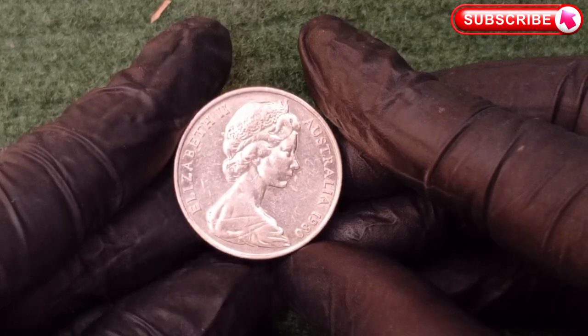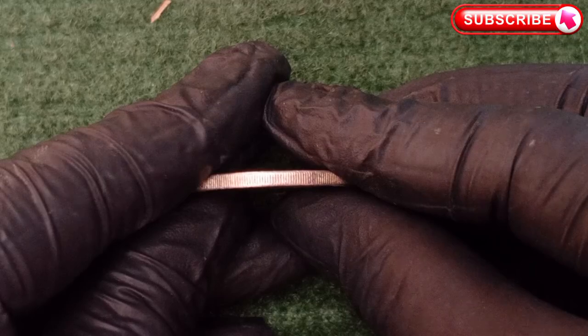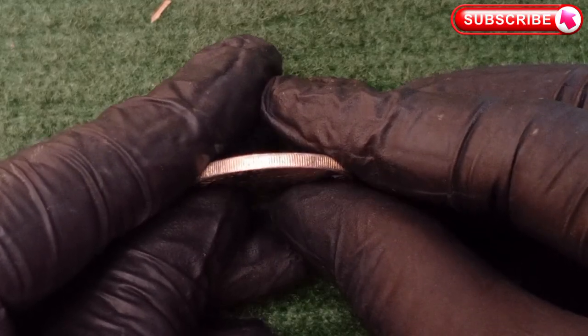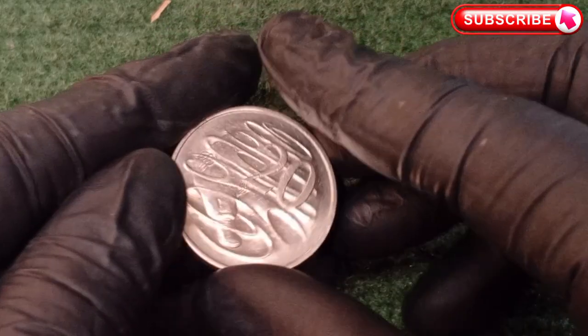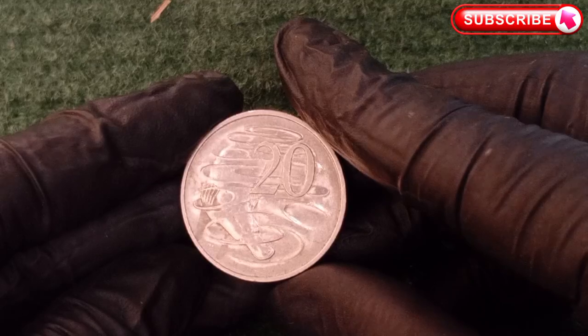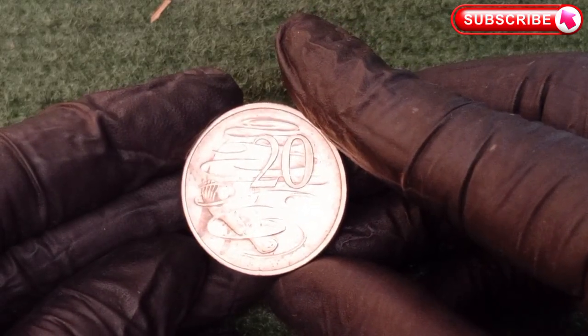The reverse of the coin, designed by Stuart Devlin, depicts a platypus, an iconic Australian animal that symbolizes the country's unique wildlife. With its fluid lines and dynamic form, the design is considered one of the most artistically compelling in Australia's coinage history. Sound effect: splashing water, platypus sounds.